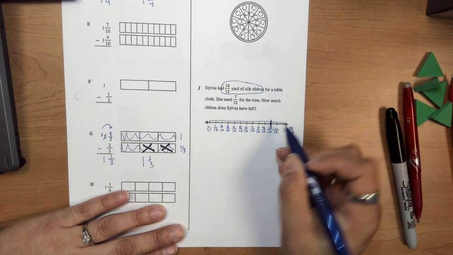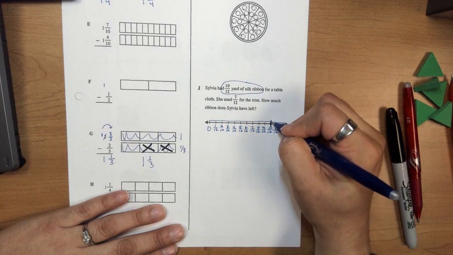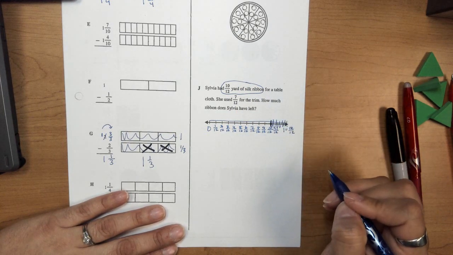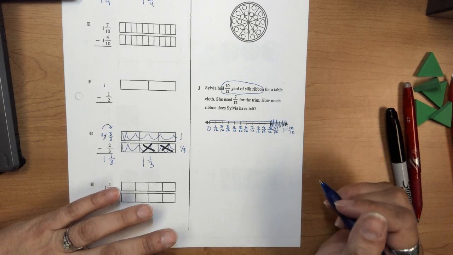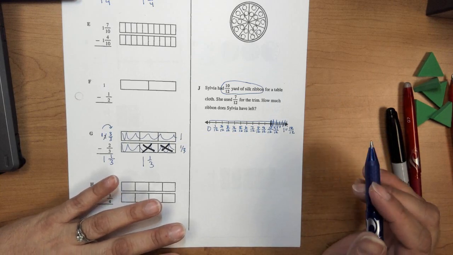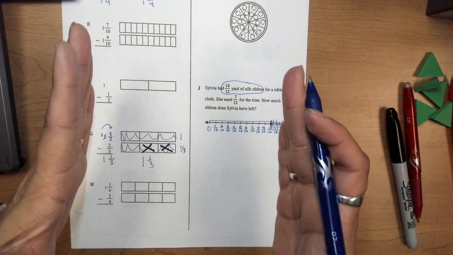Okay? Now the strategy here is to make sure that the kids see that she only has 10/12 of the ribbon. So do we count the 11/12 and 12/12? No, she doesn't have that. You can't count it. And that's what tricks the kids every time on a benchmark, on a CCA, STAR, whatever it may be. So we have only 10/12.